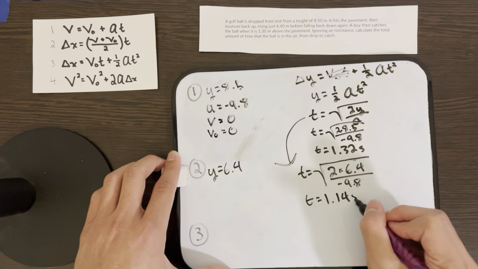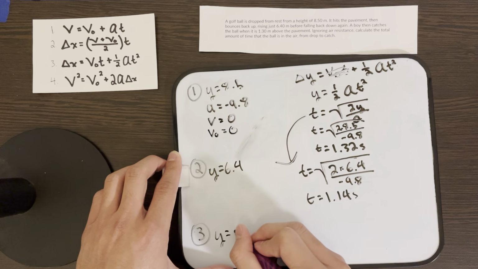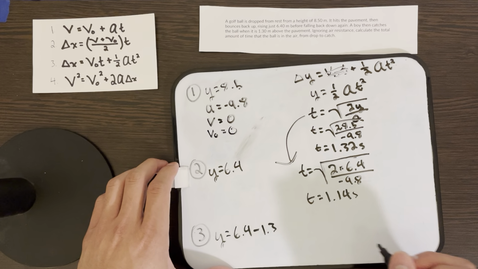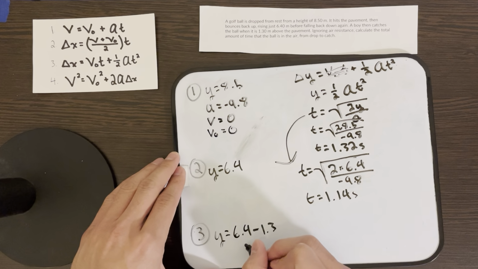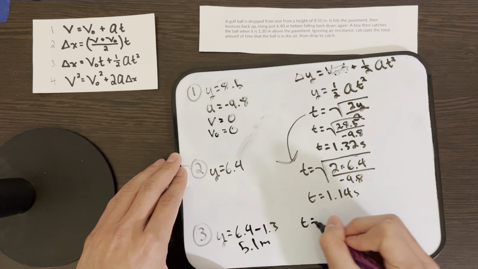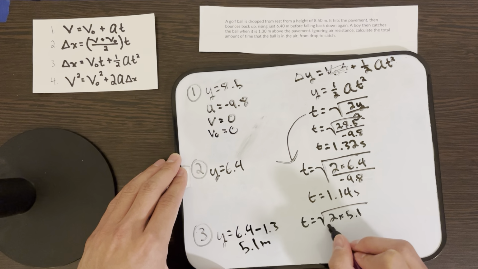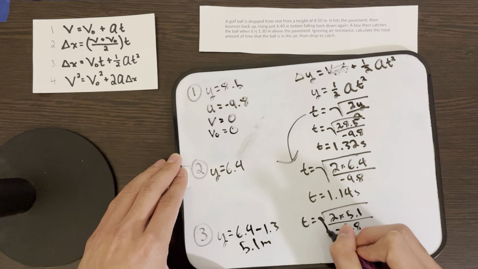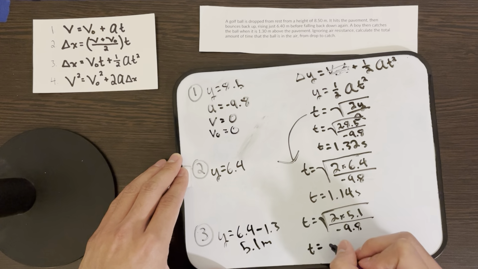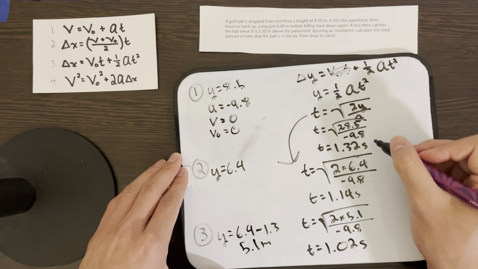This should give us 1.14 seconds. And then for the last one, our y value is equal to 6.4 minus 1.3, and that is 5.1 meters. So put that in again. T is equal to the square root of 2 times 5.1 divided by negative 9.8. And this will give us 1.02 seconds.